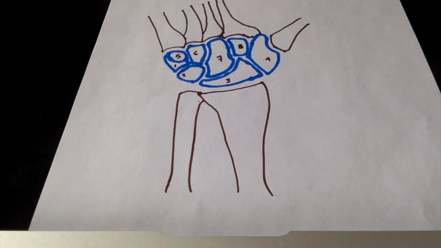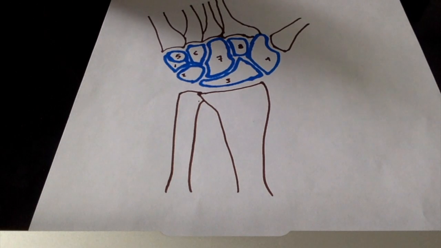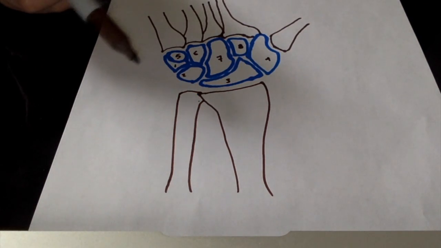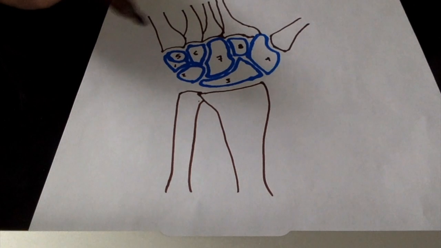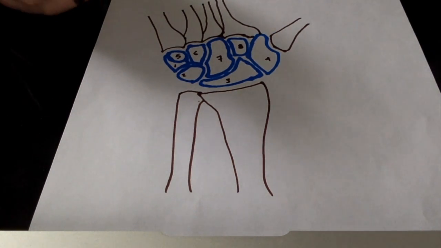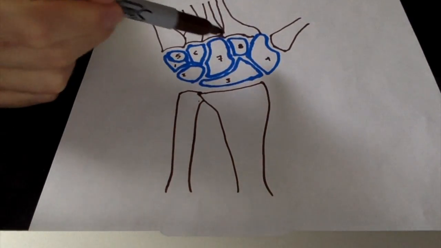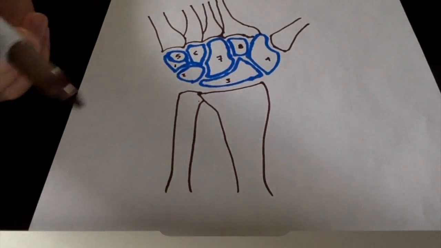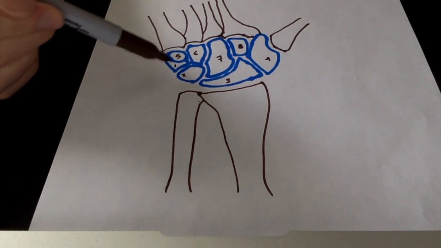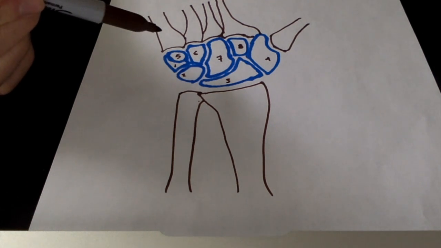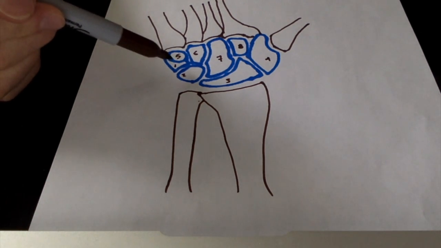Okay, so moving on from the forearm to the hand, we're going to talk about the bones of the hand. And I pre-drew this during the transition for time management reasons. So there's 8 total bones of the hand in the wrist. The first one is this tiny one right here, and that is known as the triquetrum. I'm sorry if I'm mispronouncing certain words.